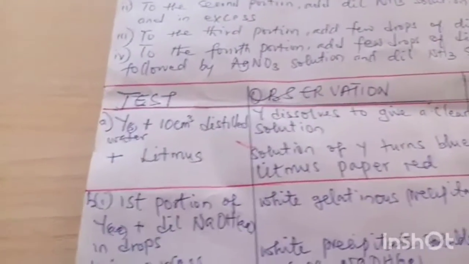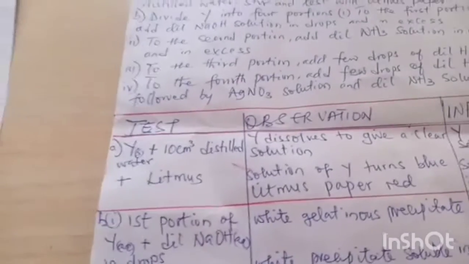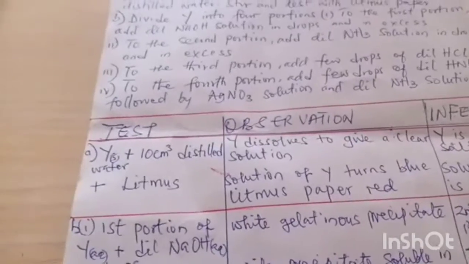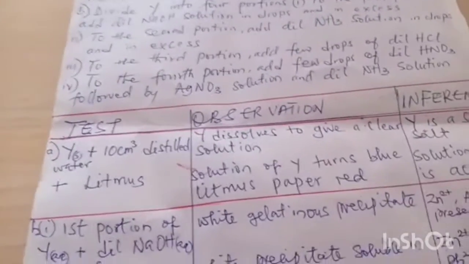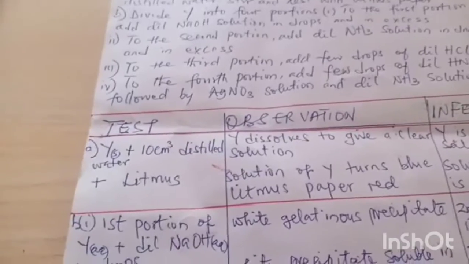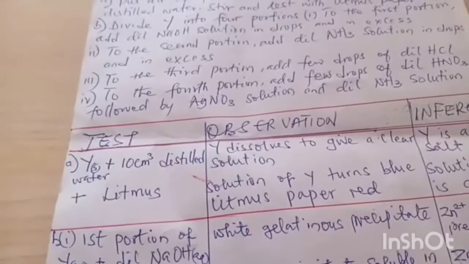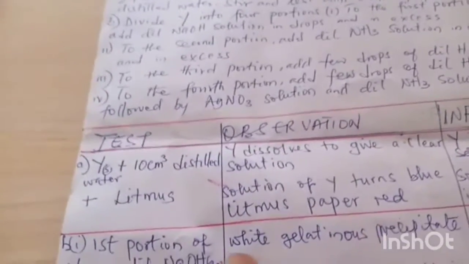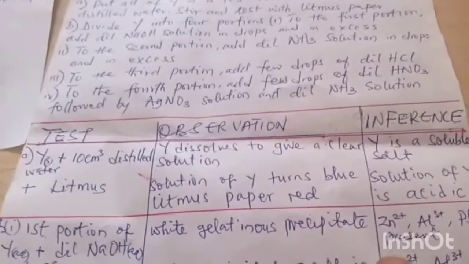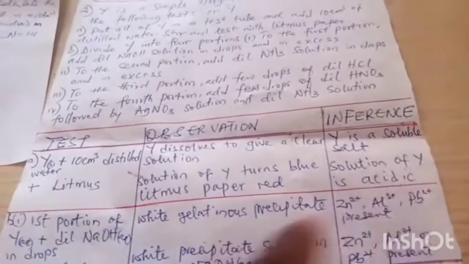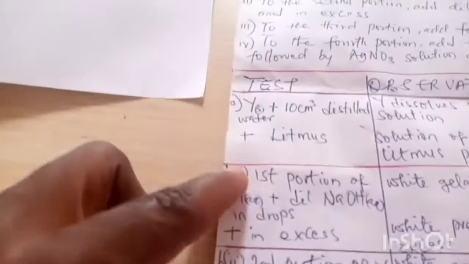Alright, then plus litmus. So we can use both blue and red litmus. With red litmus, you are not going to observe any change. There's going to be no effect. But with blue litmus, we have that solution of Y turns blue litmus paper red. And what will be the inference? The inference is that solution of Y is acidic. Solution of Y is acidic. Alright, so we go to the B part of the question now.